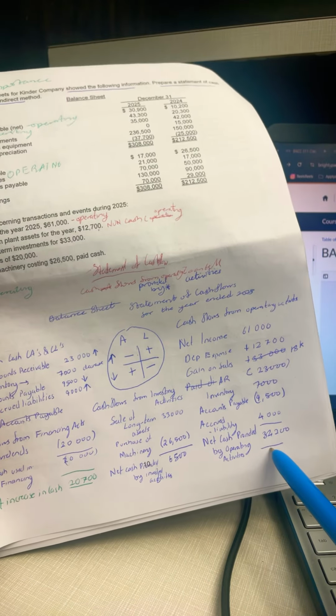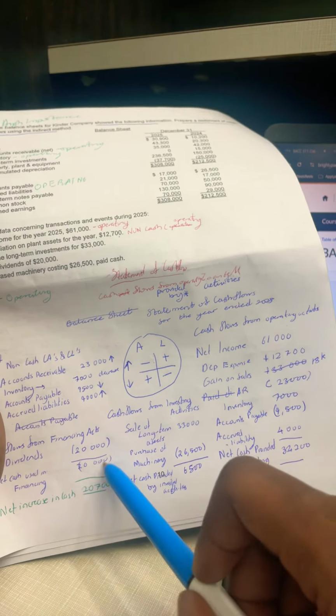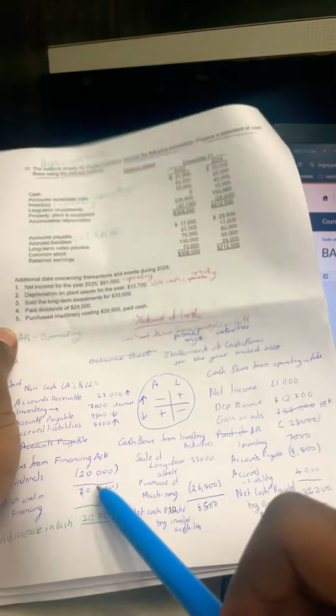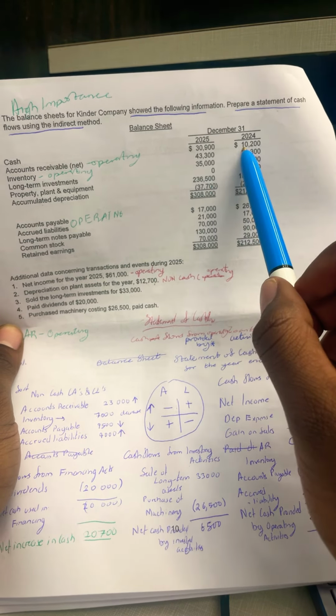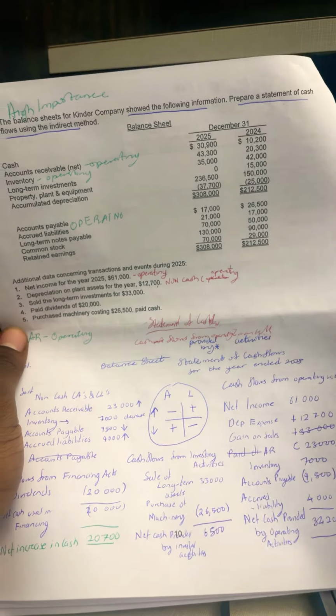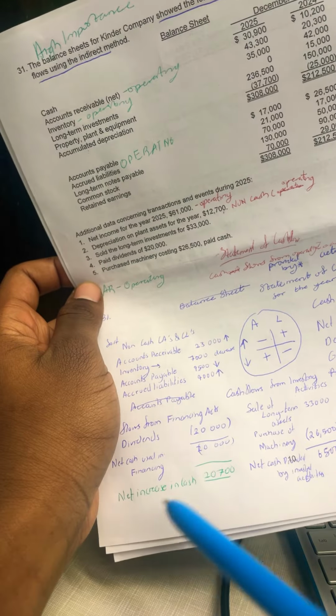And then this plus this subtracted from this gives you 20,700, which if you do the math between these two is the actual difference between the cash and, yeah, that gives you, according to this, the net increase in cash.